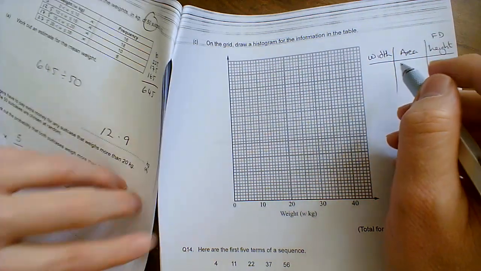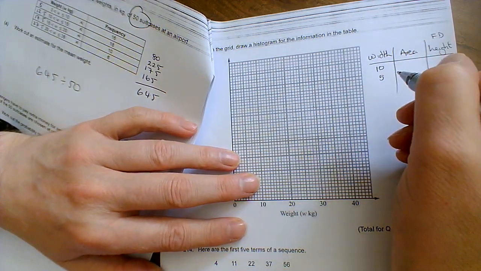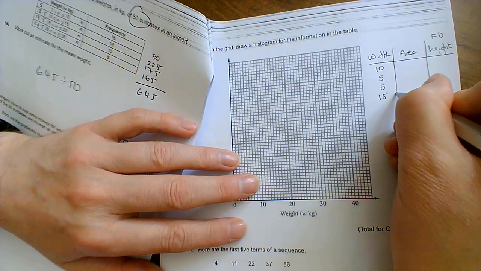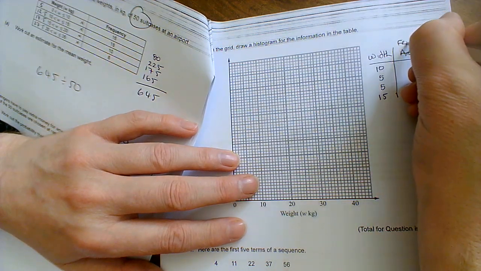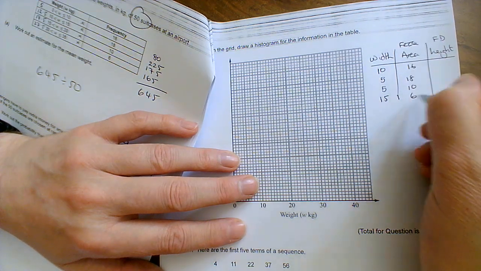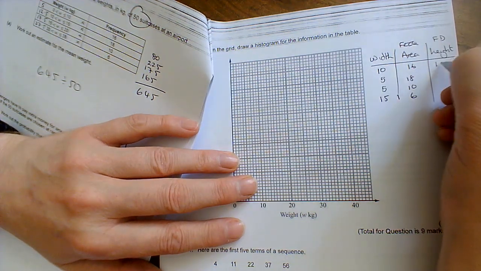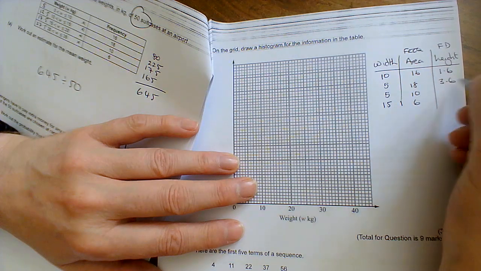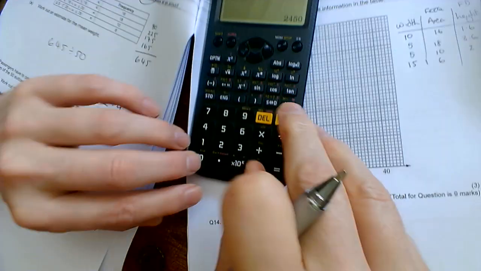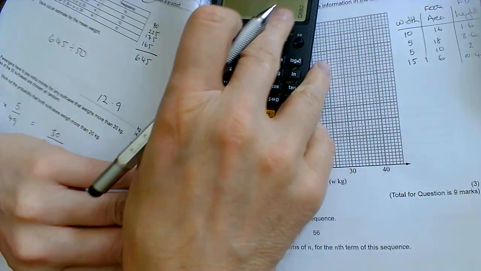Now the width of the first one is 0 to 10, looking over there, which is 10. The width of the second one is going to be 5, 10 to 15, 15 to 20 is 5, and 20 to 35 is 15 wide. The frequency is the area of your rectangle. So we've got 16, 18, 10, and 6. The height is the area divided by the width. So that's 1.6, this one's 3.6, this one is 10 divided by 5 is 2, and then 6 divided by 15, I'm just going to work on the calculator, is 0.4 for the heights.